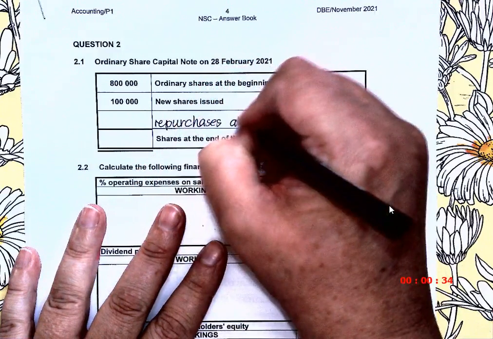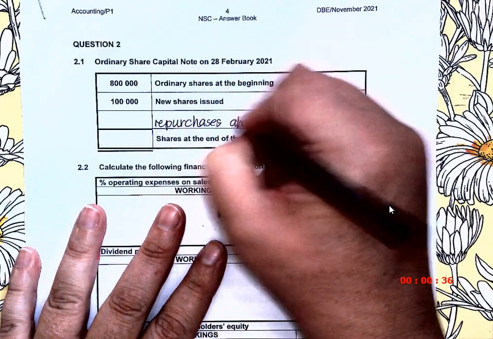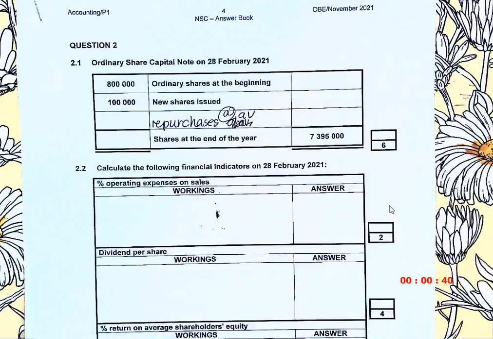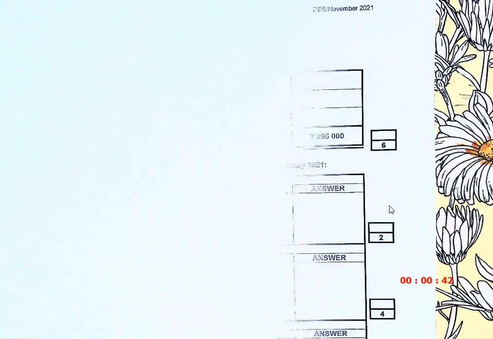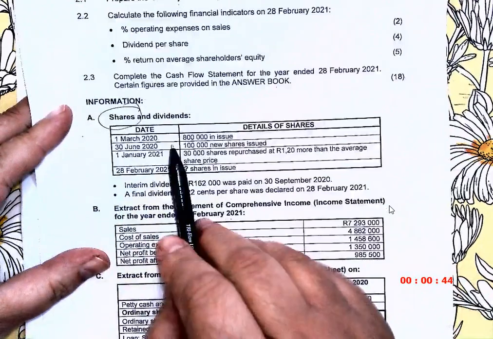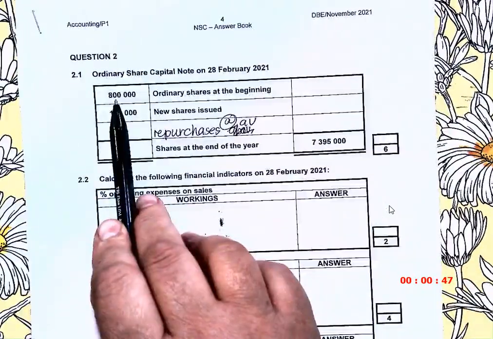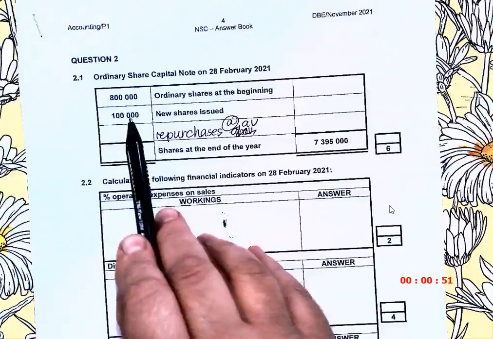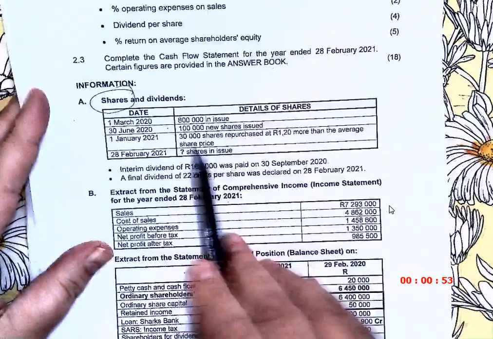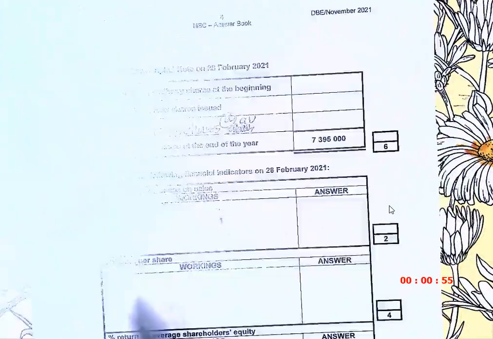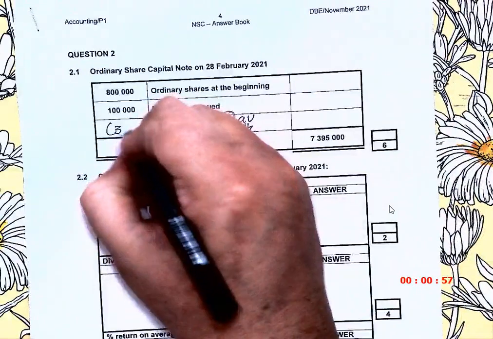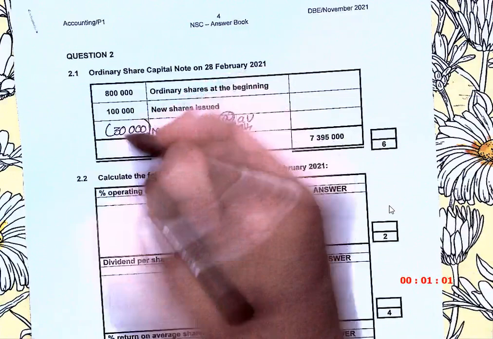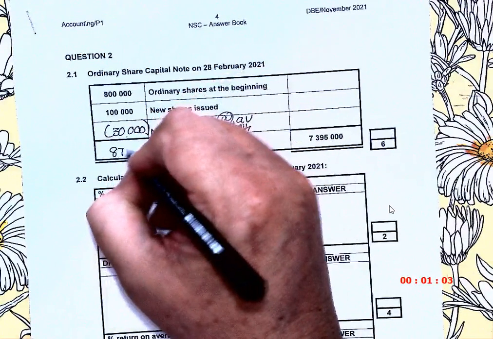Above, at average. So now let's see. They give me here on the 1st of March, 800 was in issue. On the 30th, 100,000 were issued. On the 1st of January, 30,000 was repurchased. So 900 less 30 gives me 870.